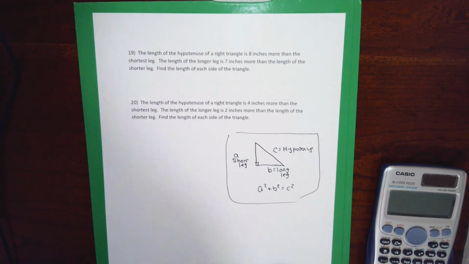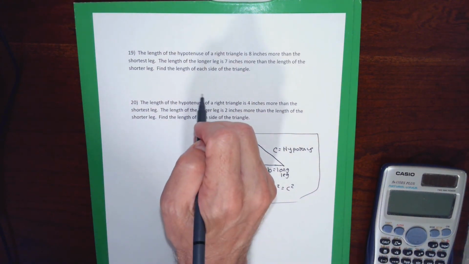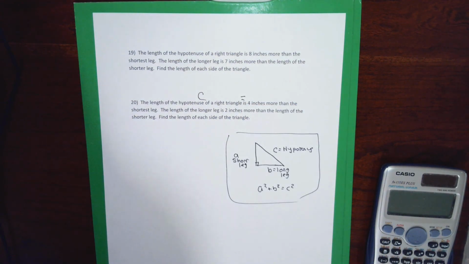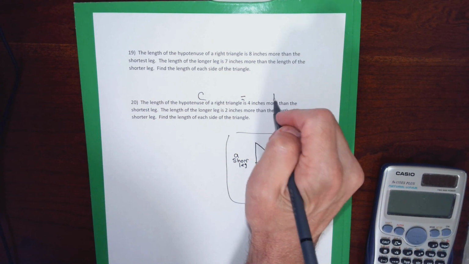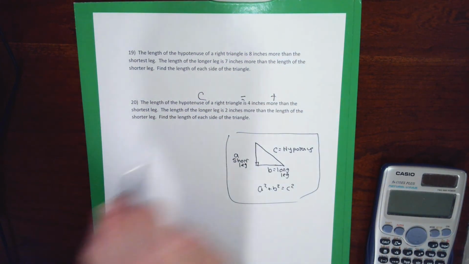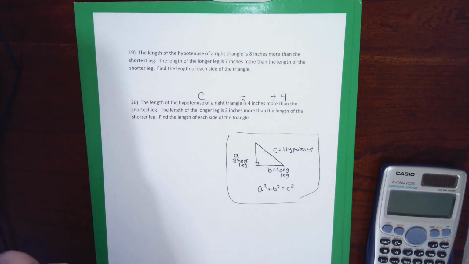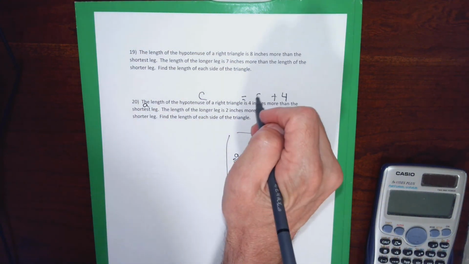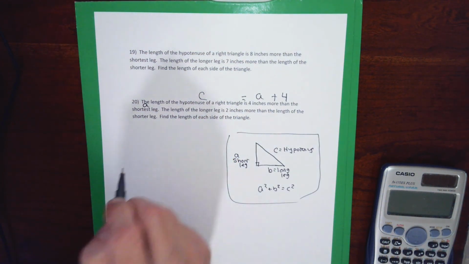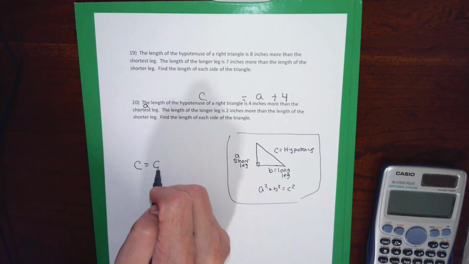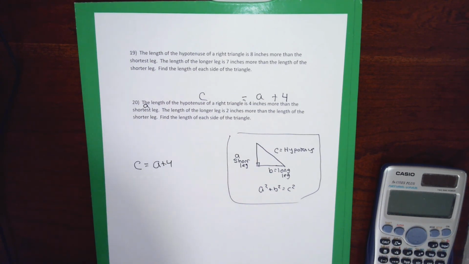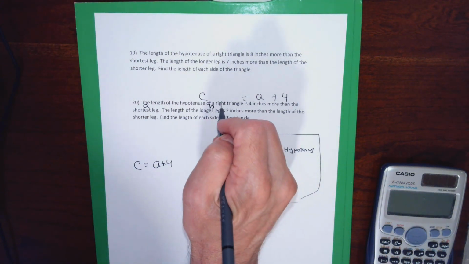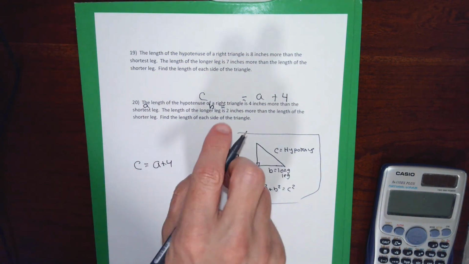As I read through problem 20, the length of the hypotenuse, C, of a right triangle is 4 more than the shortest leg. More than is a plus word that switches the order, so the 4 is going to go after the plus sign. And then the shortest leg, I put an A in for it. So the first sentence gives me C equals A plus 4.